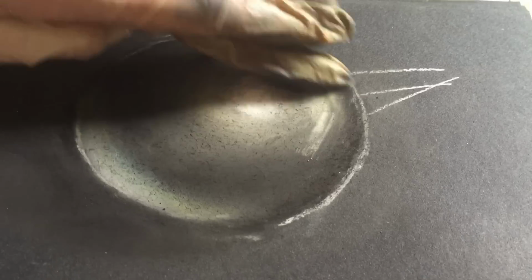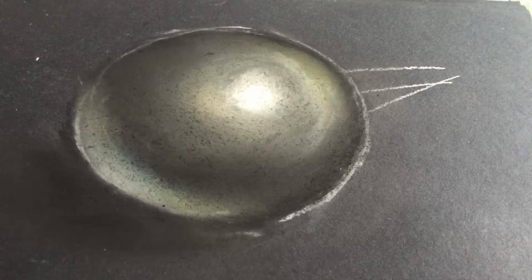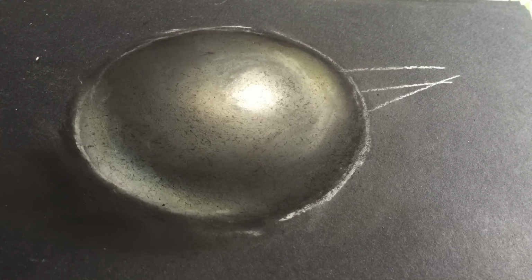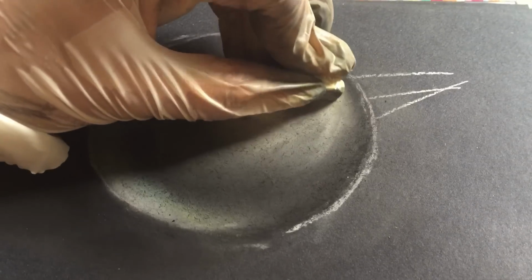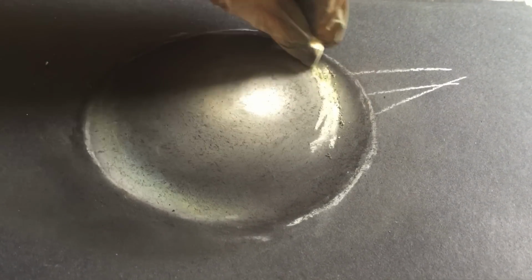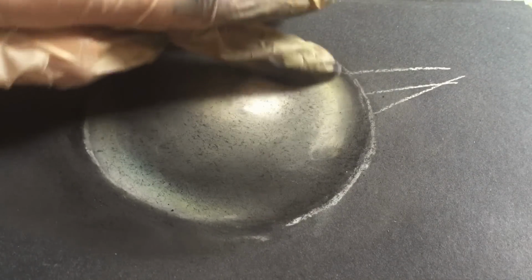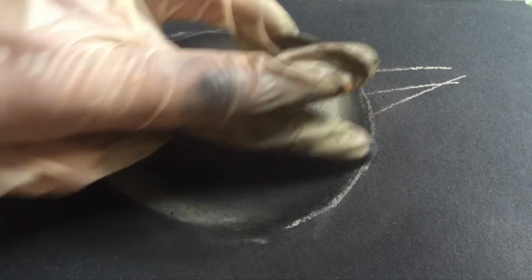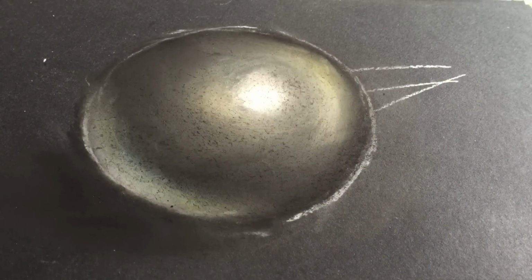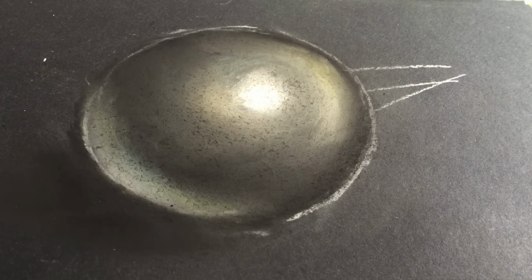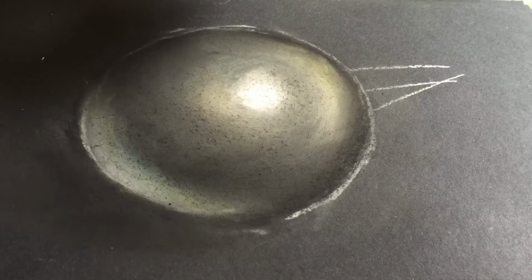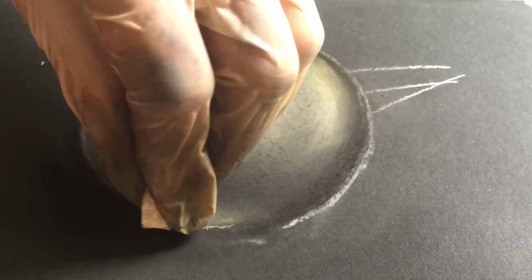Blend it well and don't leave patches. Mark all the fine corners.